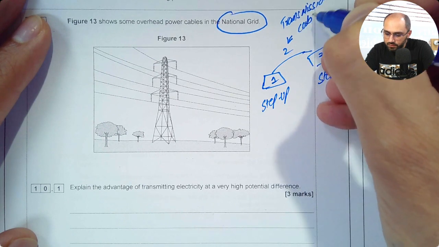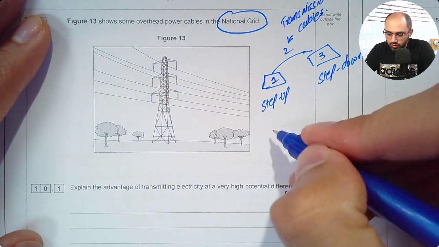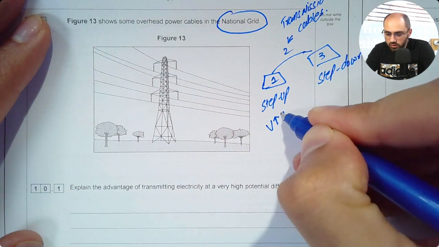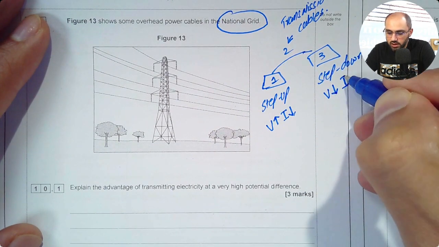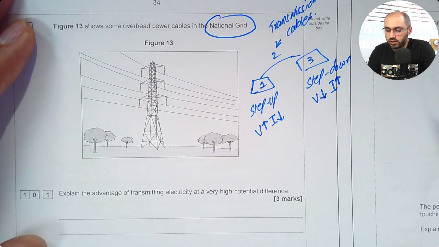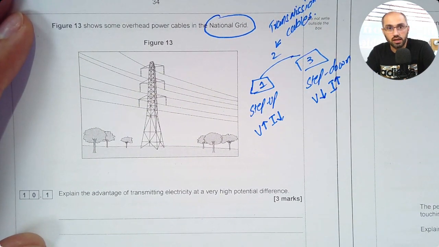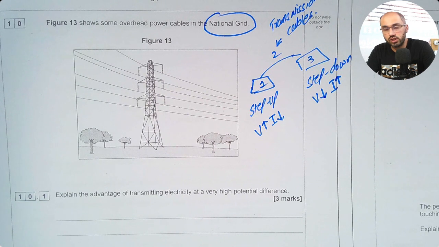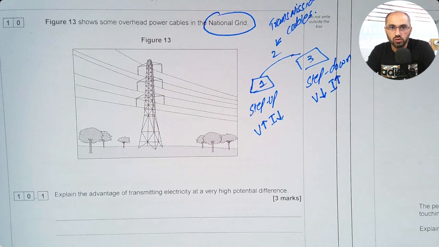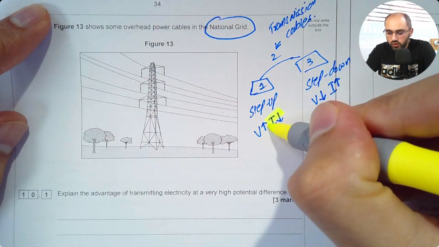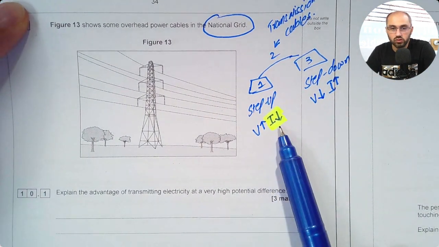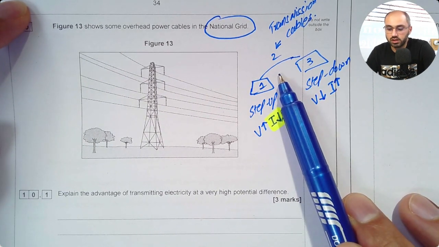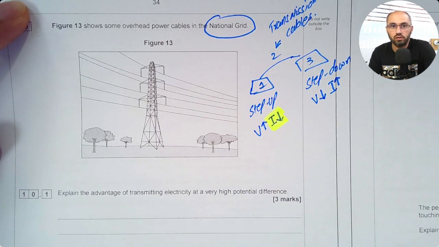Now the job of the step up transformer is to increase voltage and reduce current. The job of the step down transformer is to reduce voltage and increase current. We have to remember one thing, that we assume our transformers are 100% efficient. This means the amount of electrical energy that goes into the transformer is equal to the amount of energy that will come out of the transformer. There is an added advantage of using lower current because we know current produces heating effect in a cable. So if you use lower current, then less energy will be lost in the transmission cables, and therefore the efficiency of the system will increase.